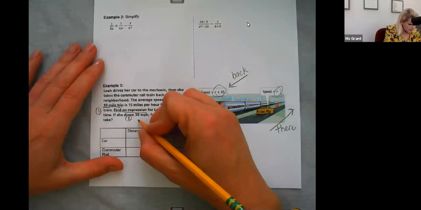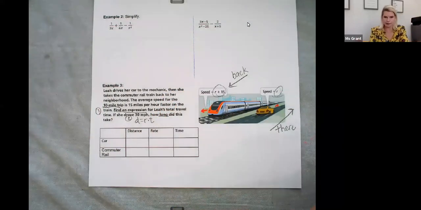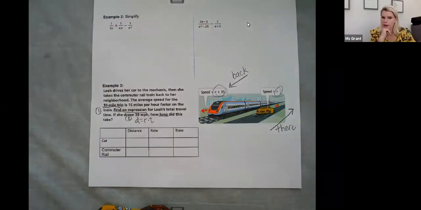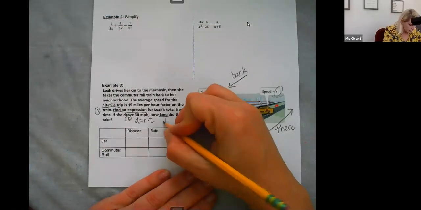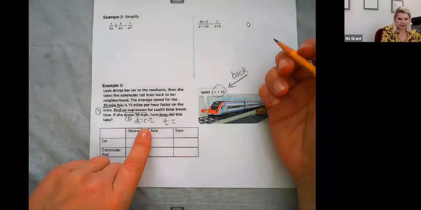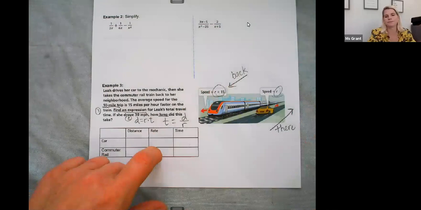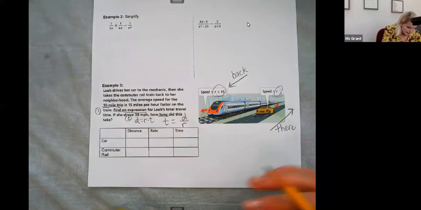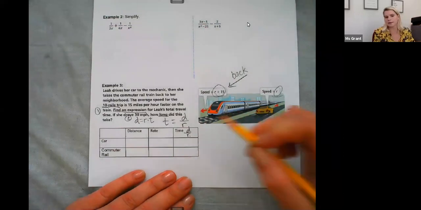So we know distance equals rate times time. We've learned that for many years now. But I want to know the time, which means that I need to solve for t. I need to get t alone. And t equals, when you solve for t, distance over rate. Okay? So that means that on the time part, I need to put whatever distance is over the rate.